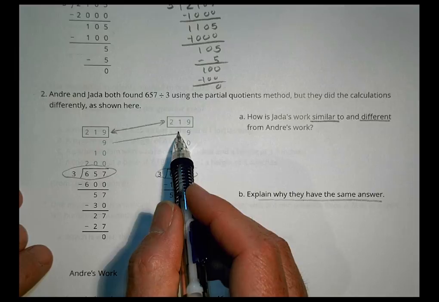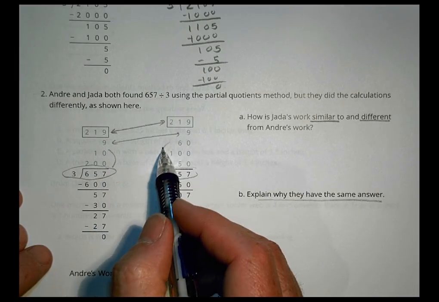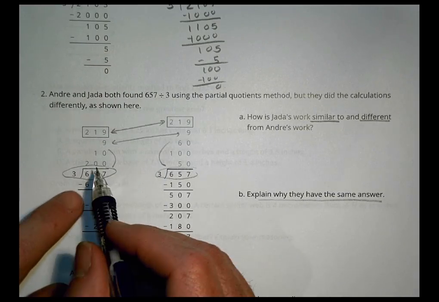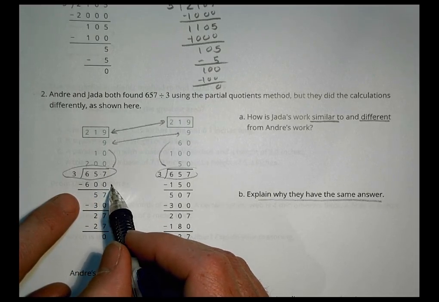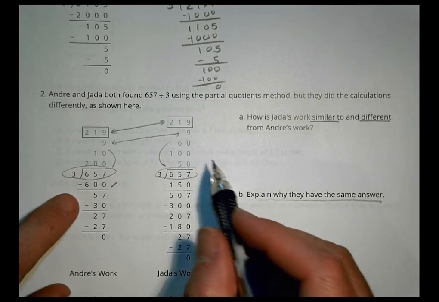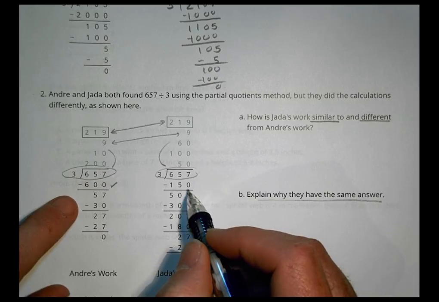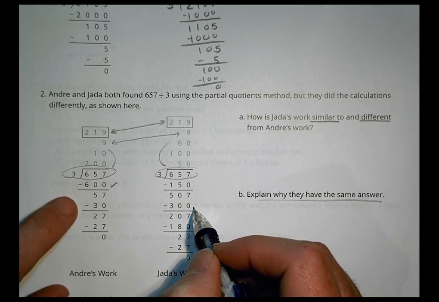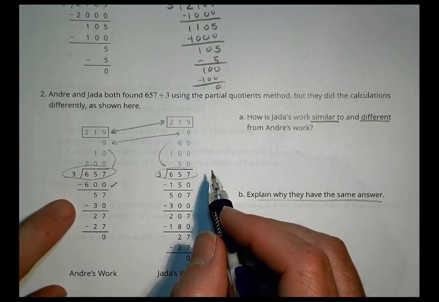We know that the 9s are the same both times, but here is 210, and here's a different way of doing 210. So Andre went ahead and first found 200 groups of 3 to go from 657 down to 57. So he took a big chunk out right away. Jada may not have recognized that. She may have done, let's do a 50 first to get this down to, well, for whatever reason, 507, and then she took out another 300. So she just went a different method there, okay?